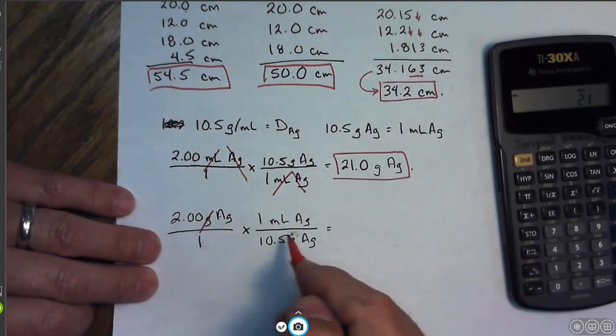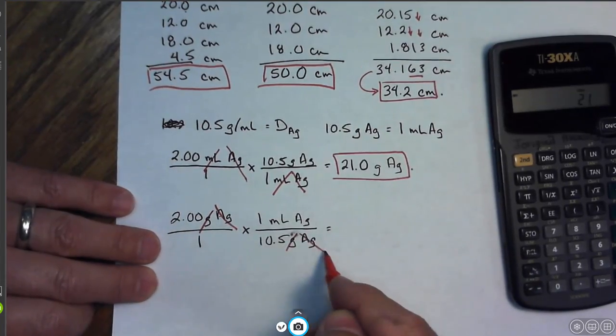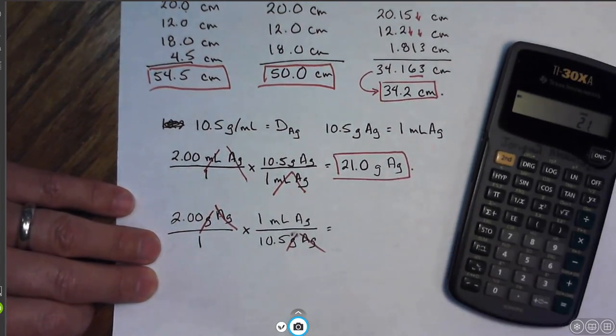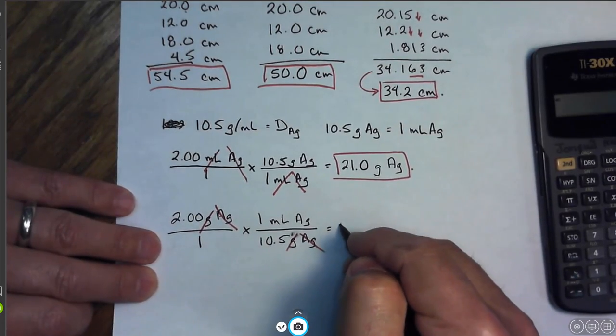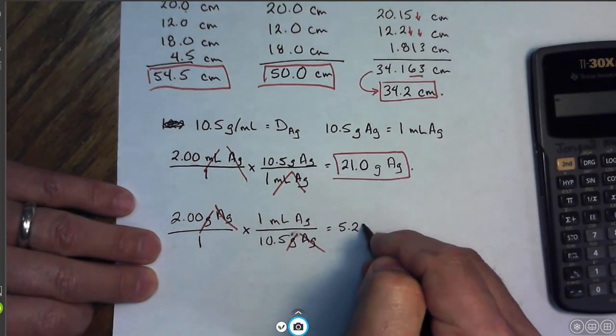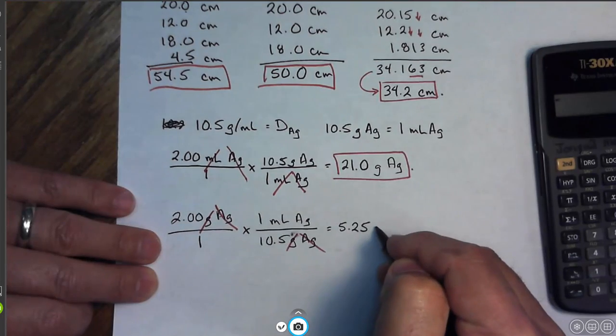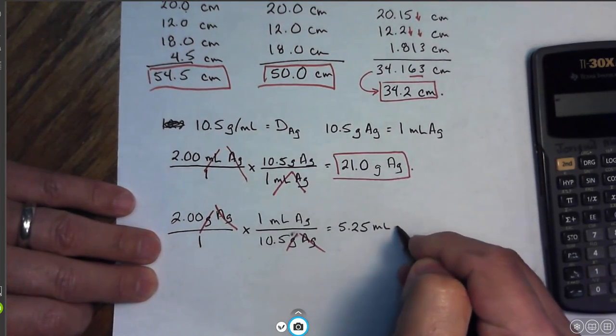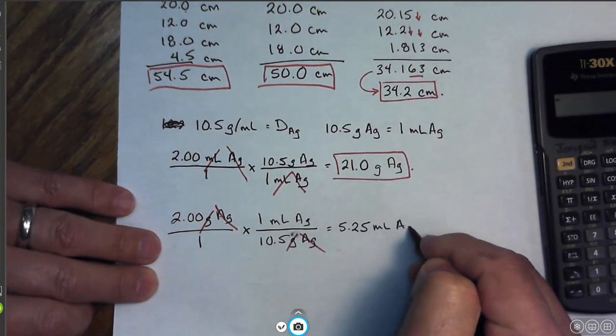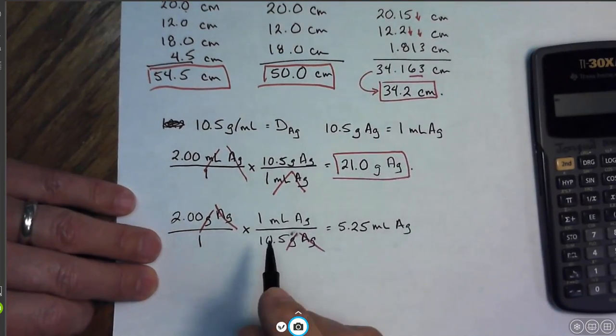Grams cancel, silver cancels, so that comes out to be 5.25 milliliters of silver. And I don't have to do any rounding off because now I have the same number of digits.